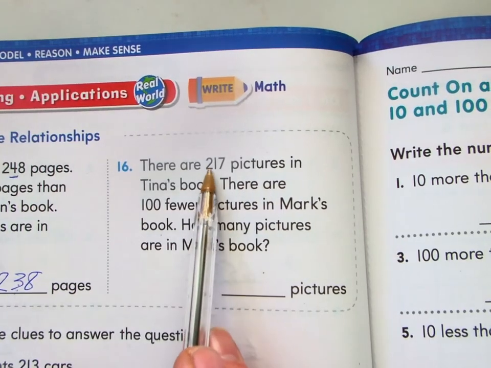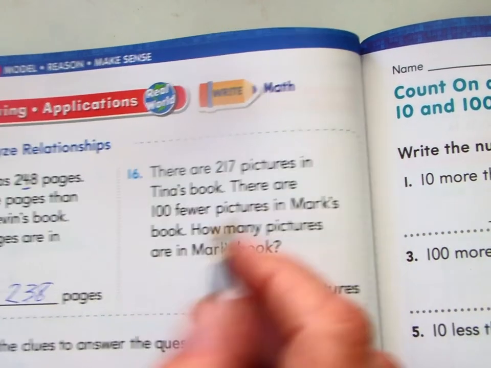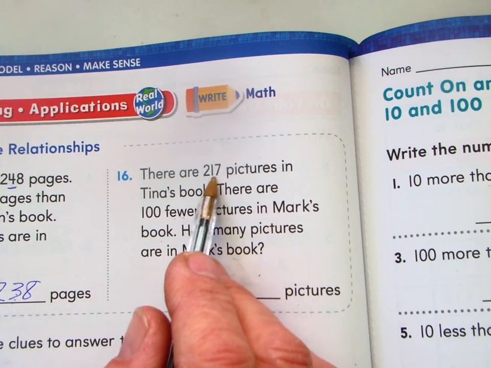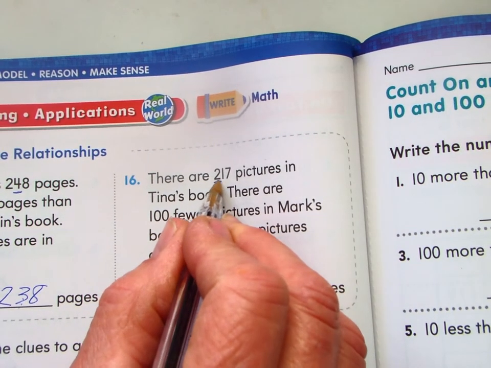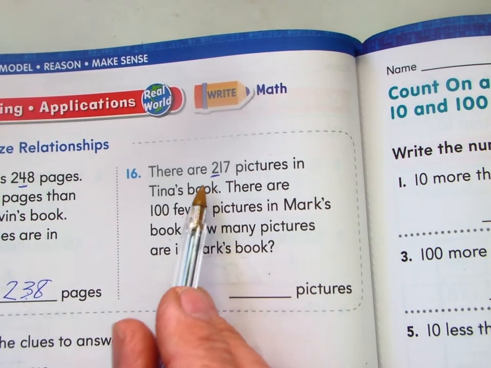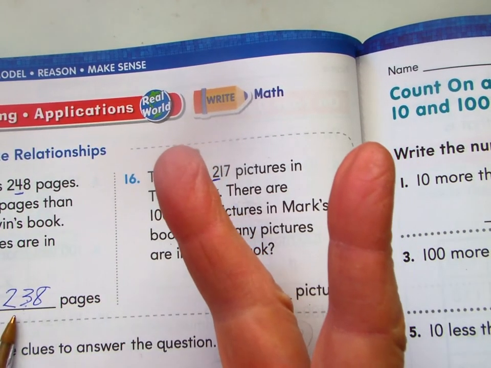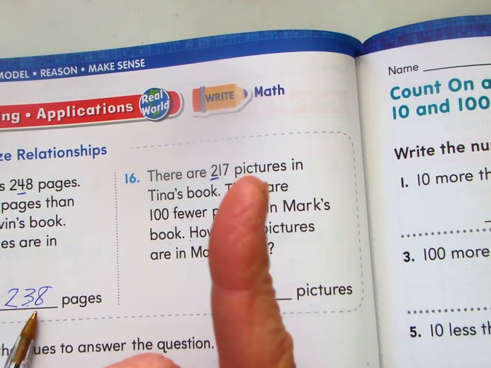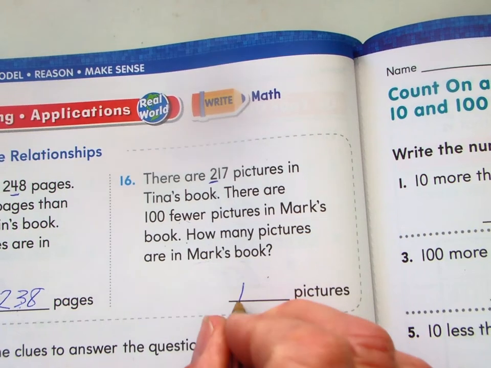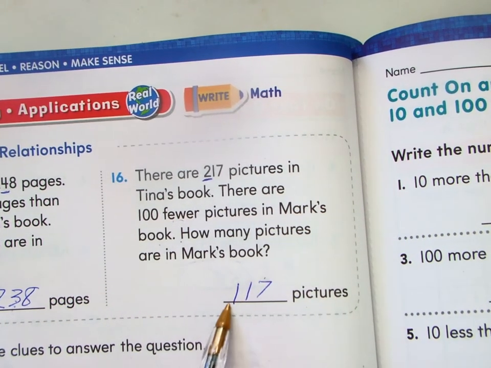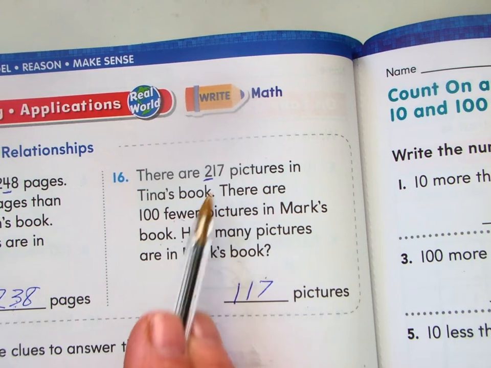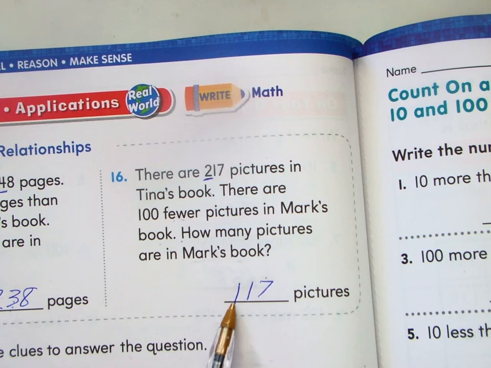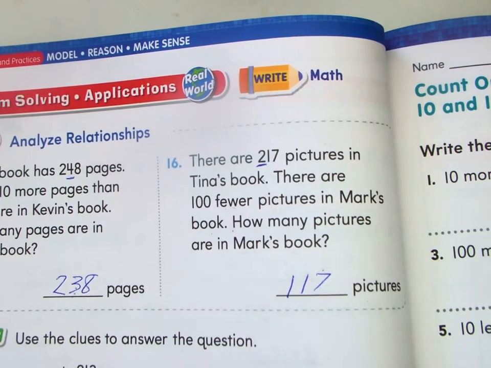Okay, Tina has 217. Mark has 100 fewer, 100 less. So we have to take 100 away. Where's the hundreds? Here's the hundreds. Estas son las centenas. Y queremos una centena menos. Hay 2 centenas. There are 2 hundreds. And we want 100 fewer. So we have to take one of the hundreds away. How many hundreds are in Mark's? 1. 117. Porque hay 2 centenas, una centena menos es una centena. 117. Did you do that one?